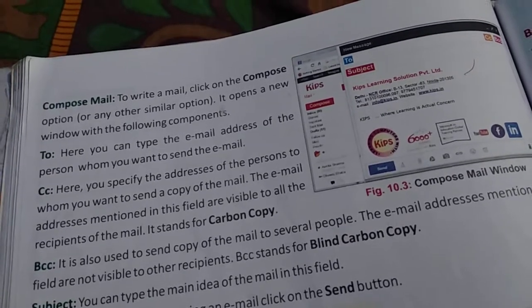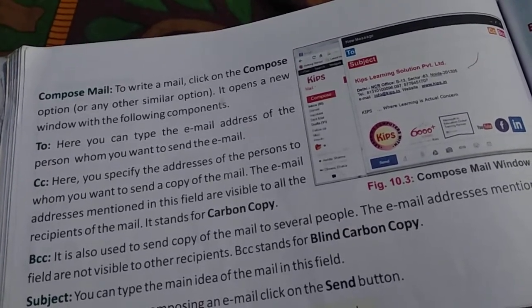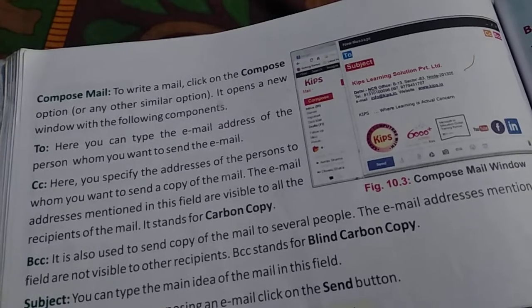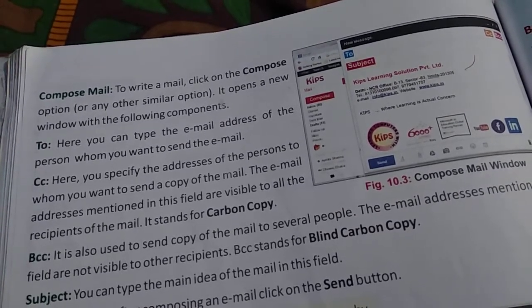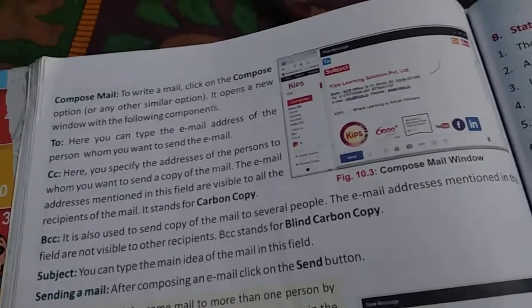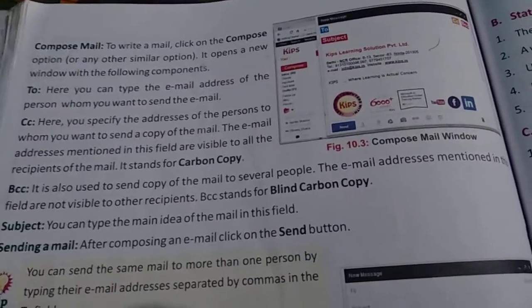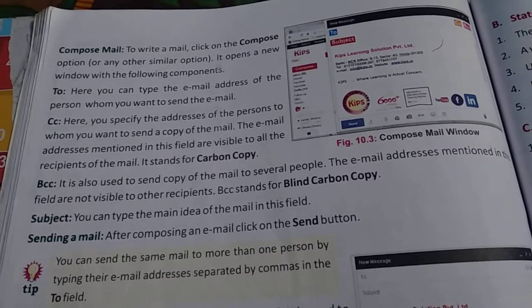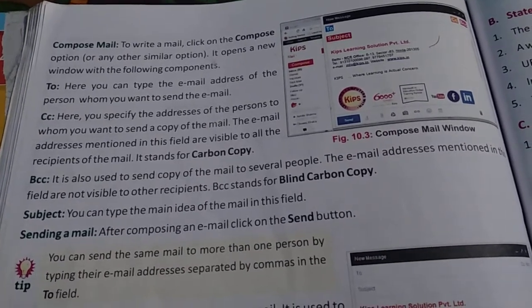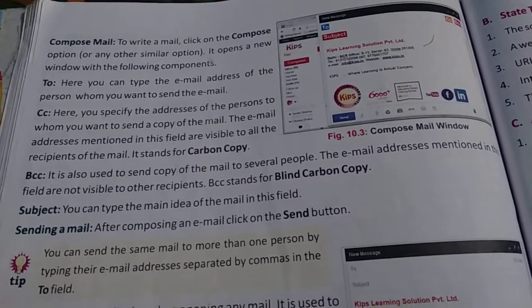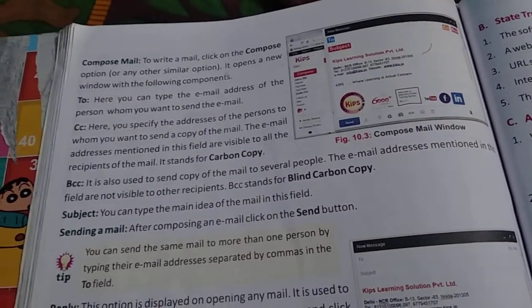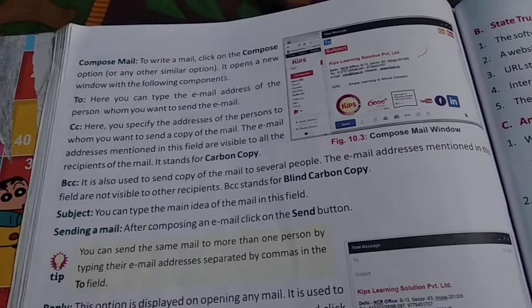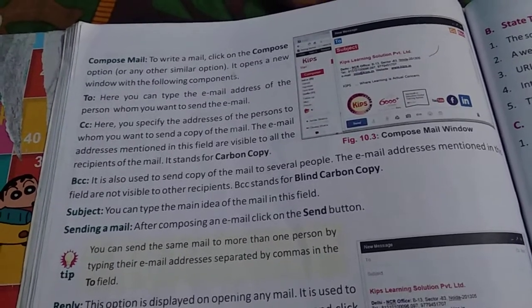Next is CC. Here you specify the address of the person to whom you want to send the copy of the mail. The email addresses mentioned in these fields are visible to the recipient of the email. It stands for carbon copy. And next is the BCC. It is also used to send the copy of a mail to several people. The email addresses mentioned in these fields are not visible to the recipient. BCC stands for blind carbon copy.